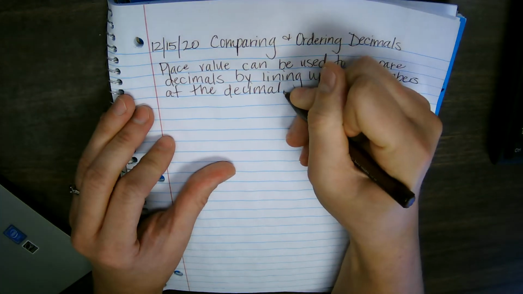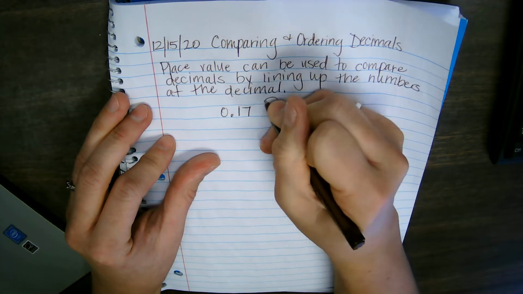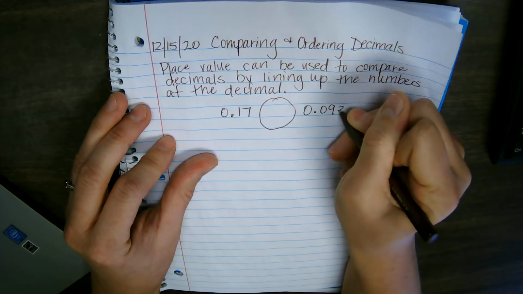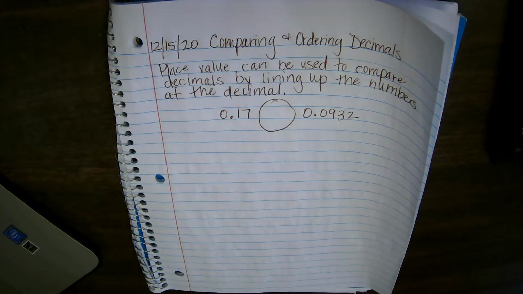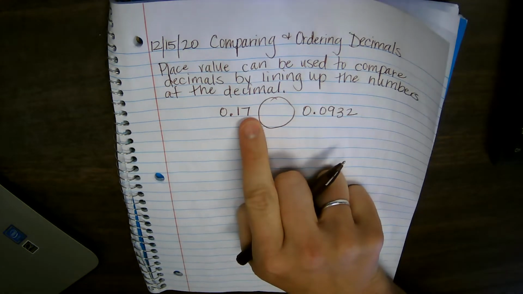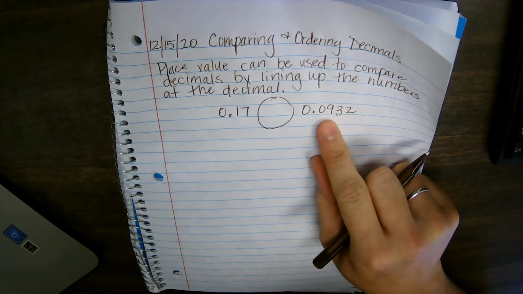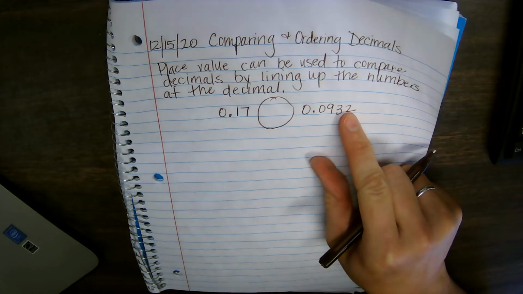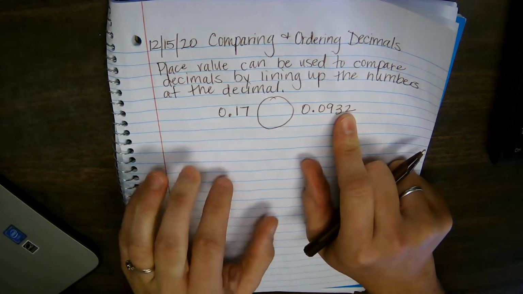So, if we had 0.17 and we were comparing it to 0.0932. Now instead of saying point, I would like you to get in the habit of using our words. So this would be 17 hundredths. And this would be 932 ten thousandths. See how I had to think through that? 932 ten thousandths.